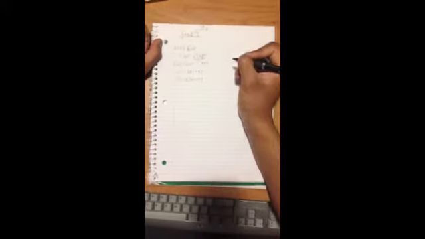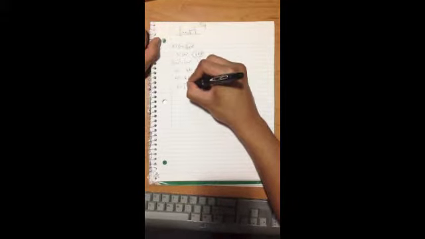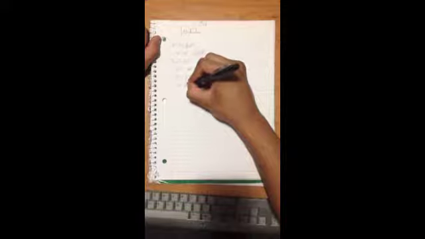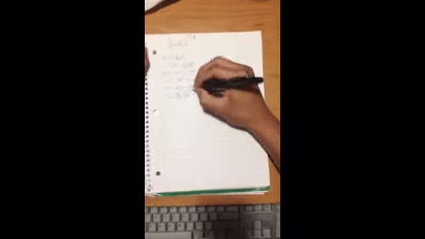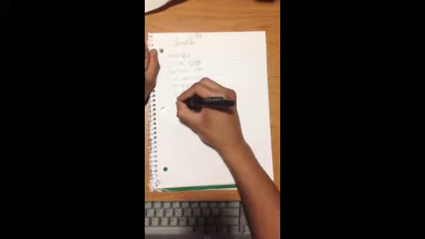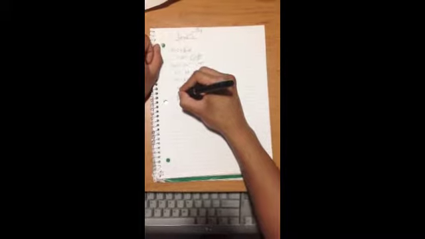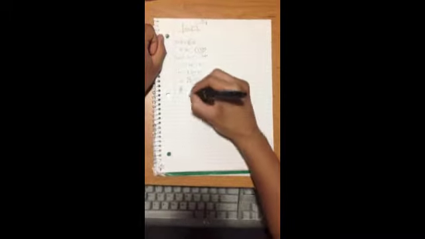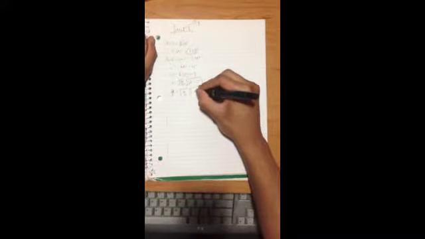If we solve this for velocity, we will get the square root of k over m, and bring this down here, times the square root of the quantity a squared minus x squared. If we change velocity to the first derivative of position, and keep the right side of the equation the same.